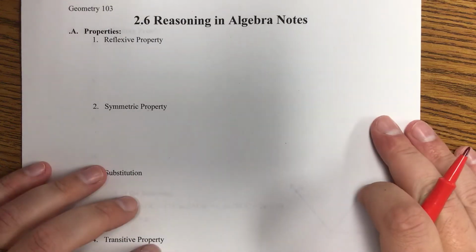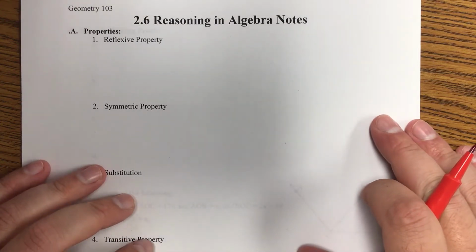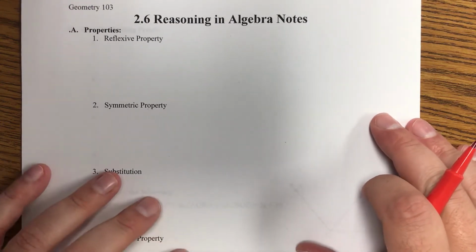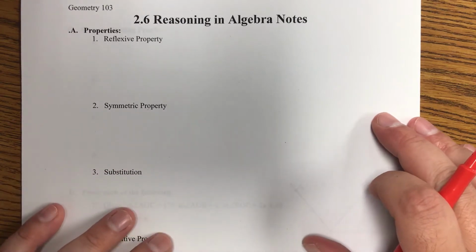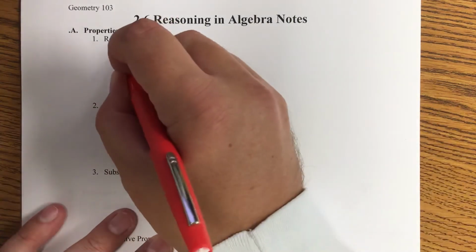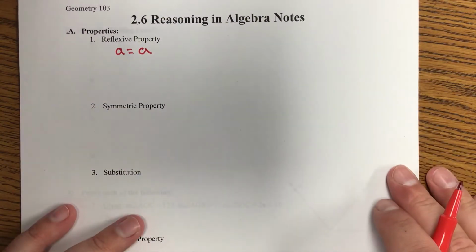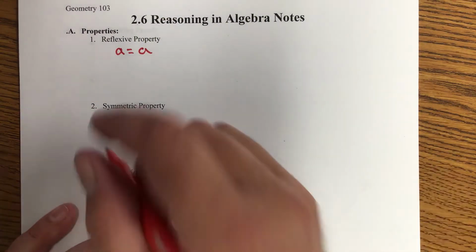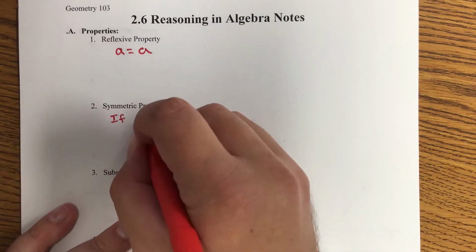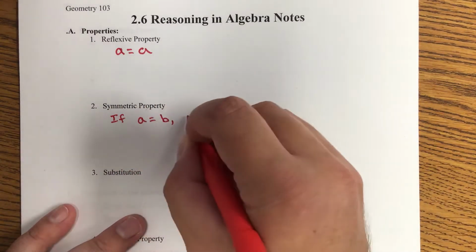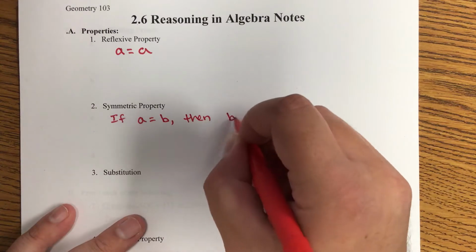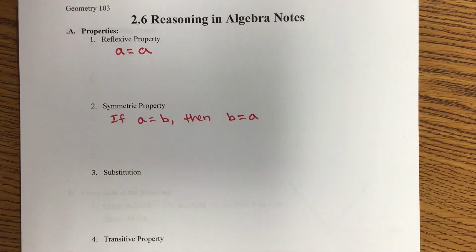All right, so today we are going to talk about reasoning in algebra, okay? So we're gonna need to learn a few properties. The first property is the reflexive property. The reflexive property basically just says something equals itself, okay? The symmetric property says if something equals something, then you can just flip it, okay? It still equals itself, it's just mirrored, okay?